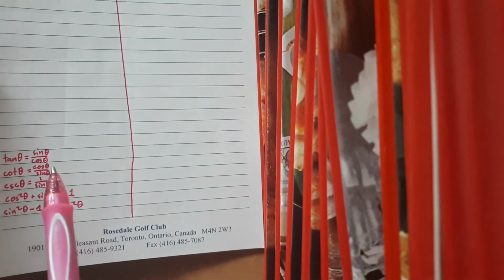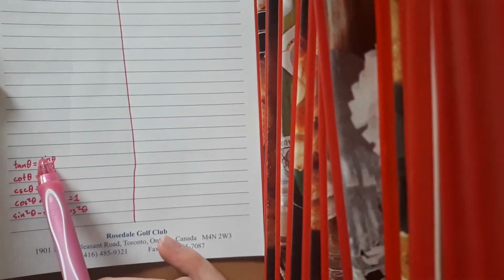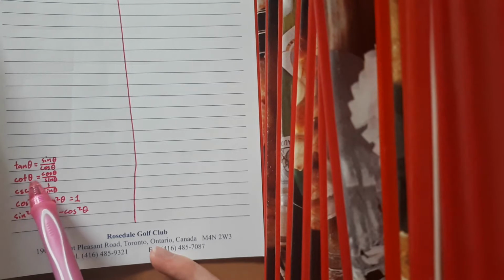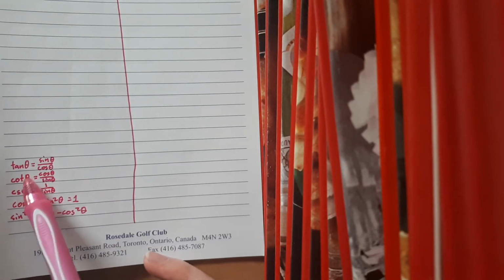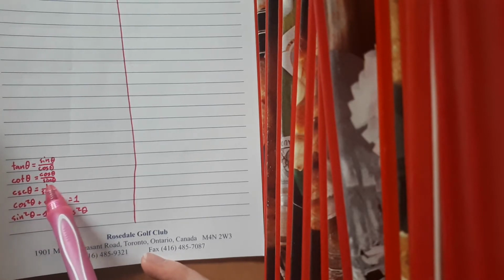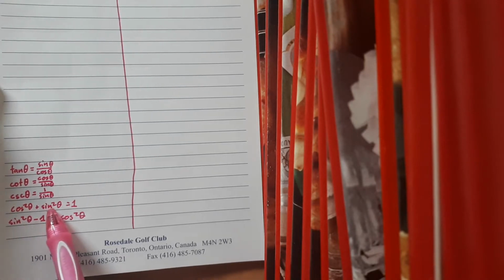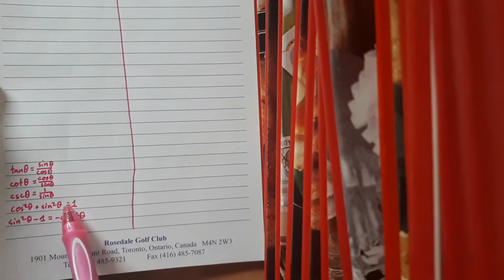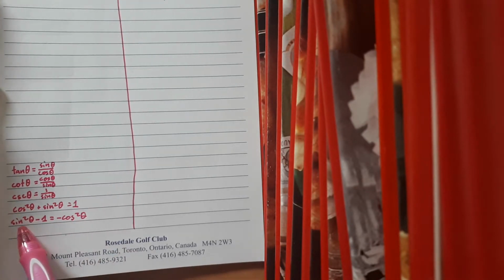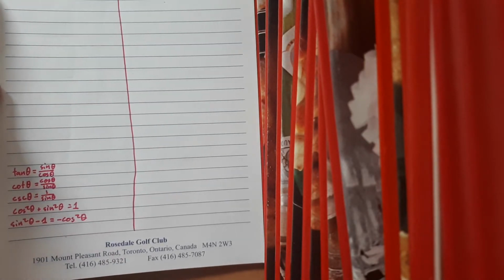So the identities we'll be using are the quotient identity, which says that tan theta is equal to sine theta over cos theta, two different versions of the reciprocal trigonometric identities that say that cotangent theta is equal to cos theta over sine theta, and the cosecant theta is equal to 1 over sine theta. We'll also be using the Pythagorean identity, which says that cos squared theta plus sine squared theta is equal to 1. But by subtracting 1 from both sides and subtracting cos squared theta from both sides, we arrange this into sine squared theta minus 1 is equal to negative cos squared theta, and that's the version we'll be using.